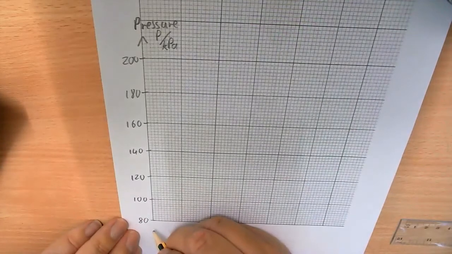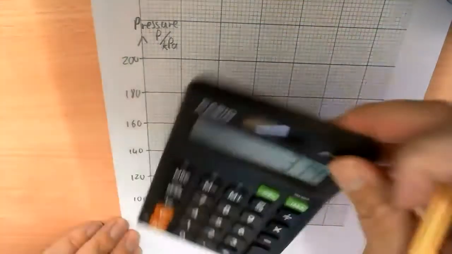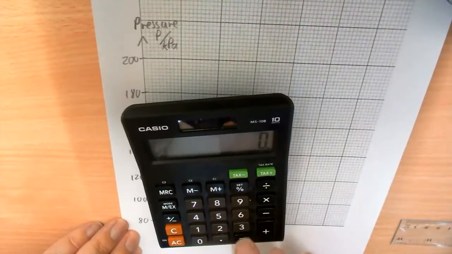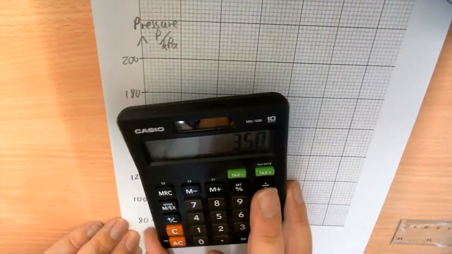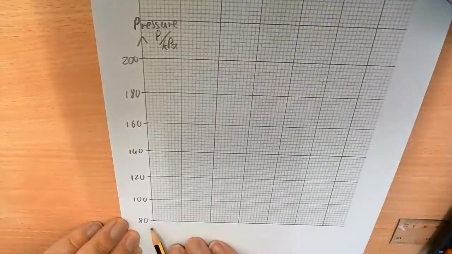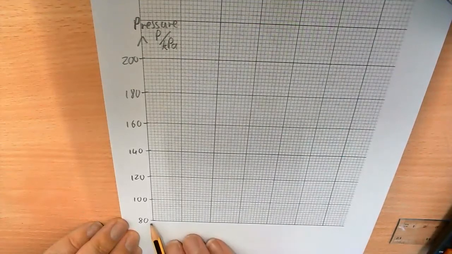Now, what we do then is we want to find the absolute temperature. And again, the lowest value is about 280. My highest value is about 630. So 630 minus 280 gives me 350. So if I went 100, 200, 300, 350 wouldn't quite fit. So I'm going to need to be a little bit more conservative about this.